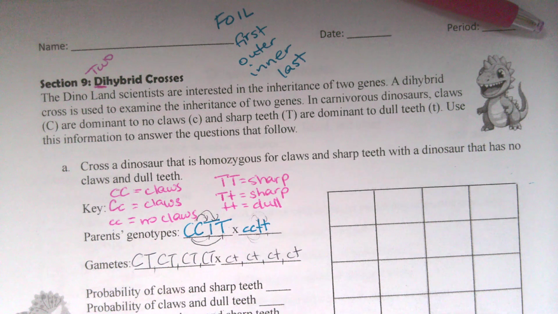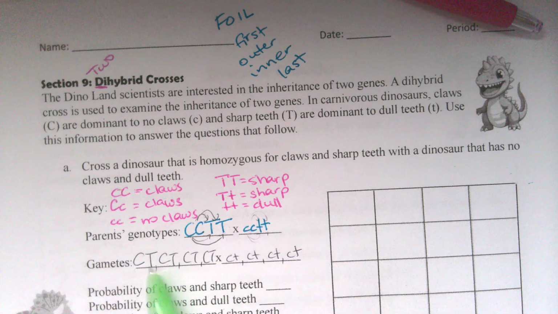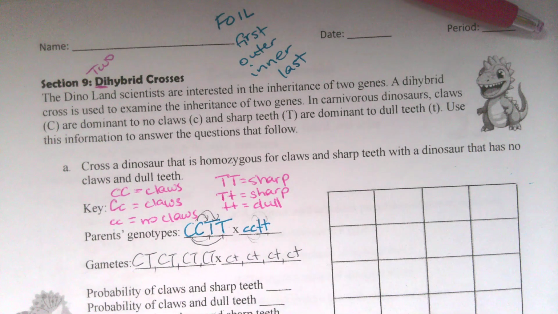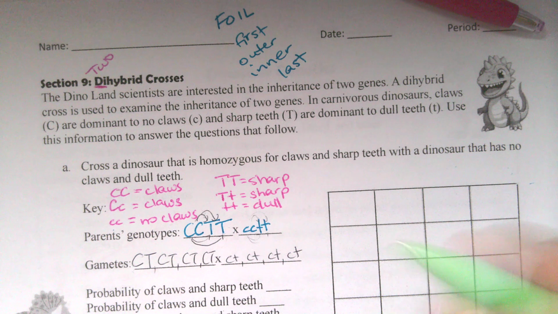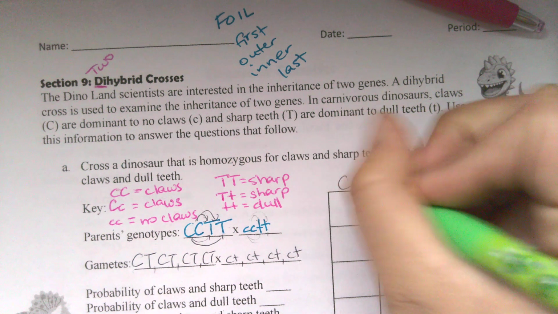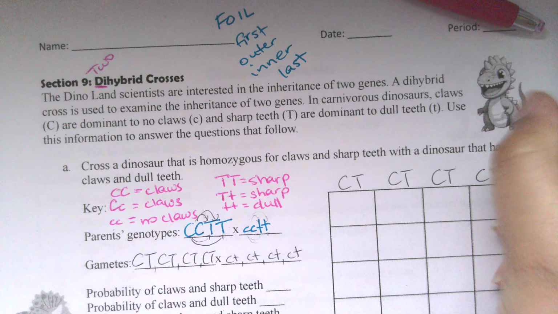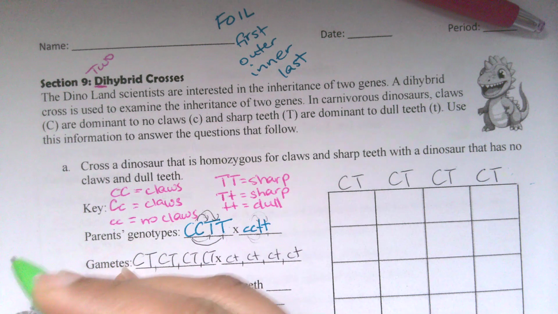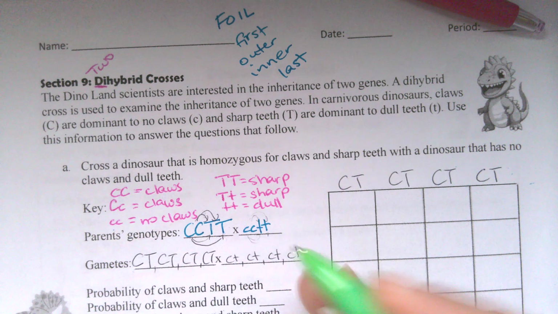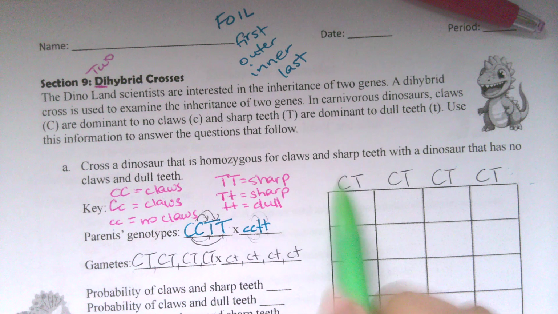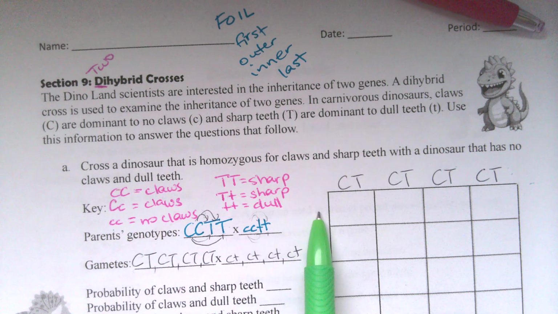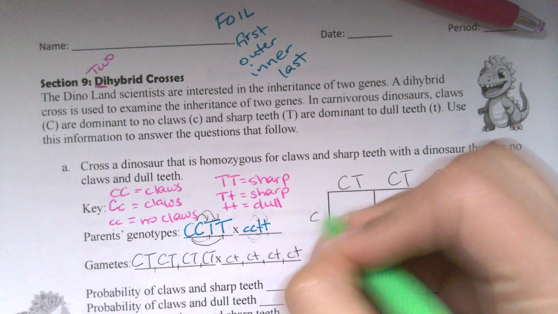Okay, then I plug these in on the outsides of my Punnett square. So remember, you can only pass on one copy of an allele from mom and then one from dad, right? So you can get one C and one T from mom and then one C and one T from dad.